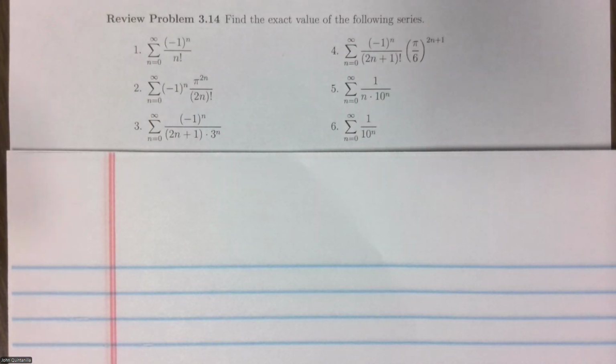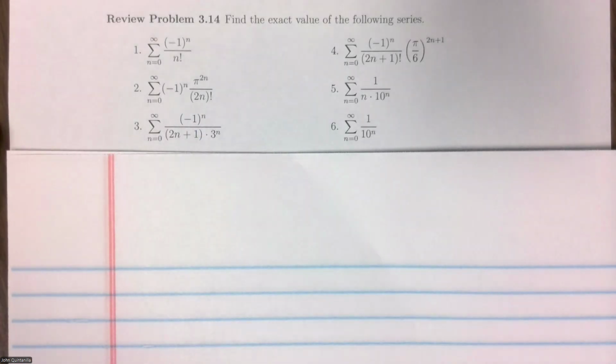Let's take a look at this review problem. We're going to exactly evaluate the 6 series that we see on screen. And we will evaluate these using some of the series that we developed in class.